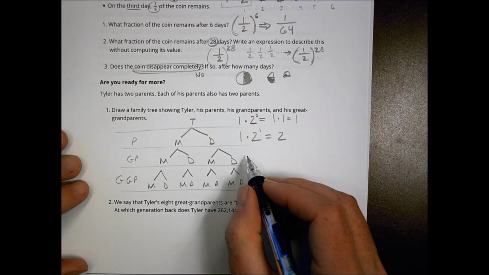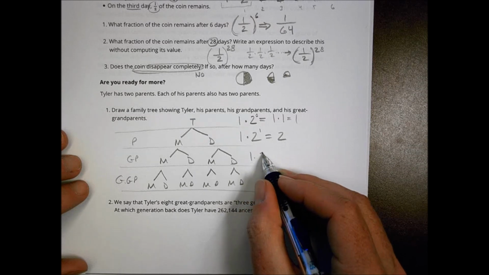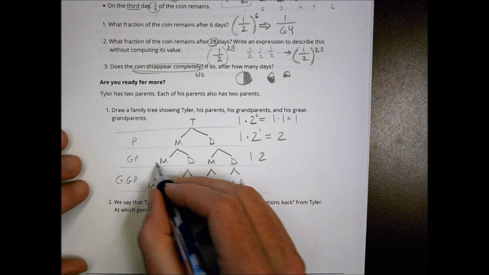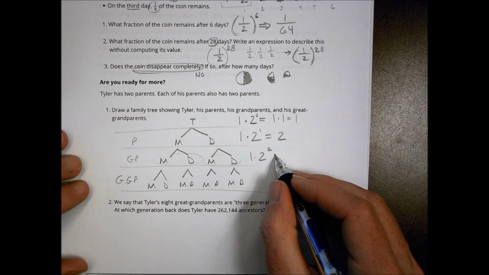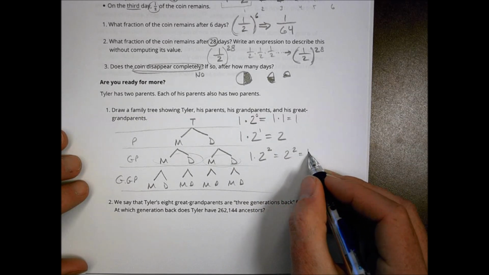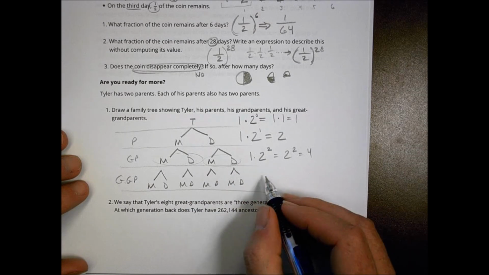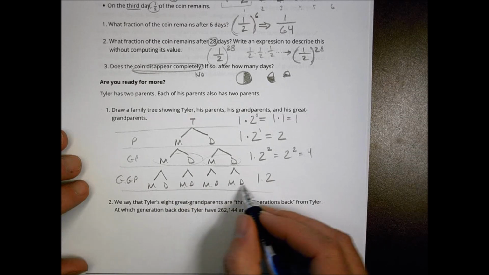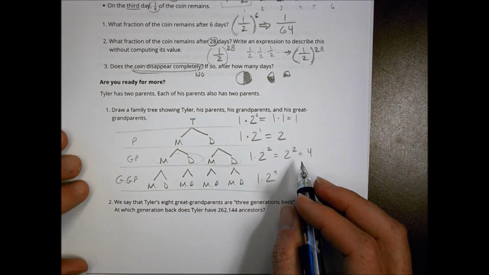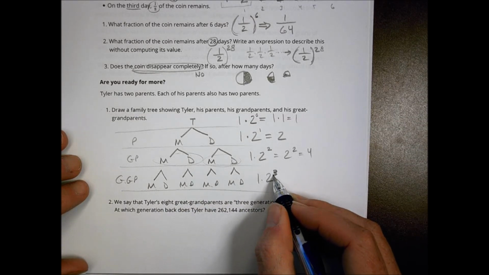Good so far? Here, of course, we have 1, and we have a group of 2 there, and we have another group of 2 there, so this is 2 squared, which is 4. That's the number of people in that row there. And here we have 1 times 2 to the... oh, we're in the 3rd generation, so 3rd, sorry.